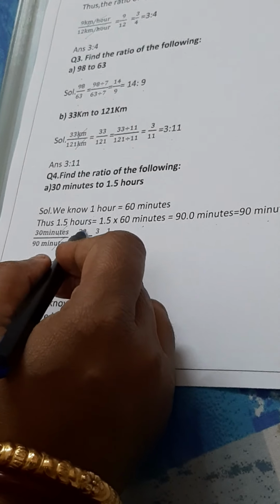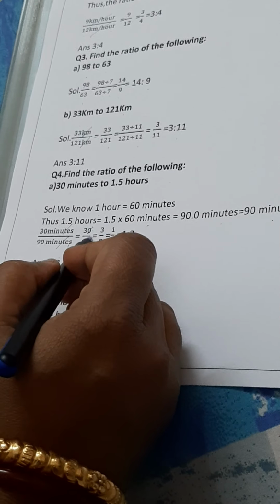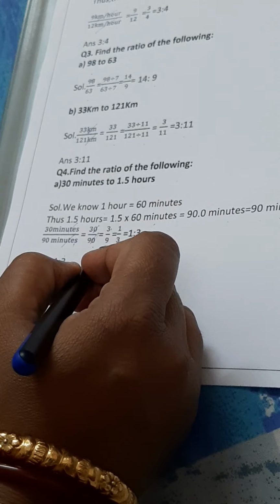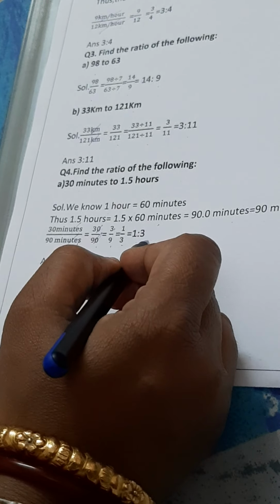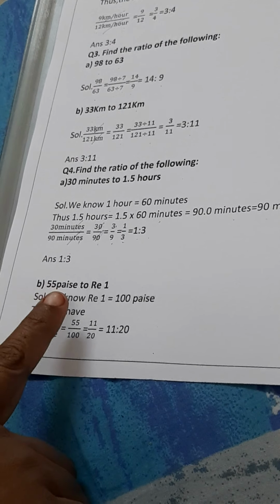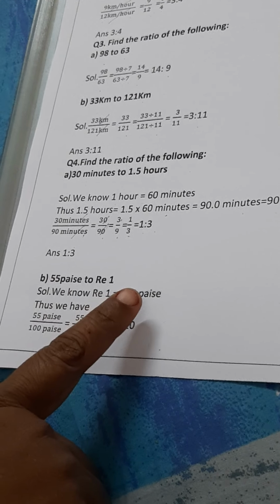Cancel the minutes. We got 30 by 90. 0 and 0 will cancel. We got 3 by 9. Both are divisible by 3. 1 by 3 you got. That is 1:3.